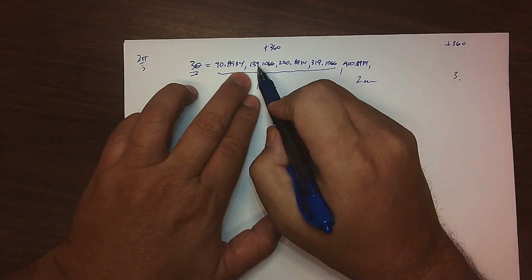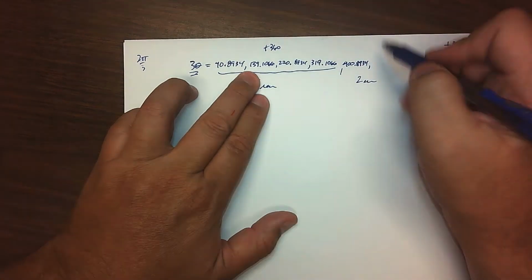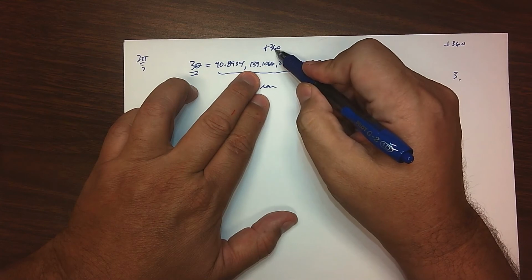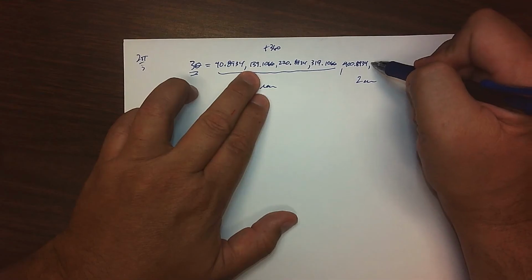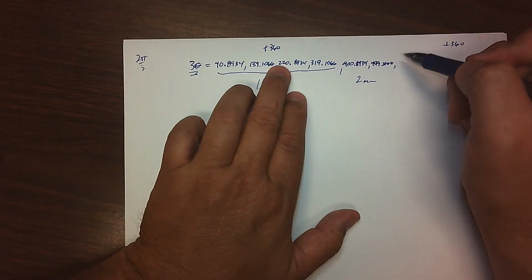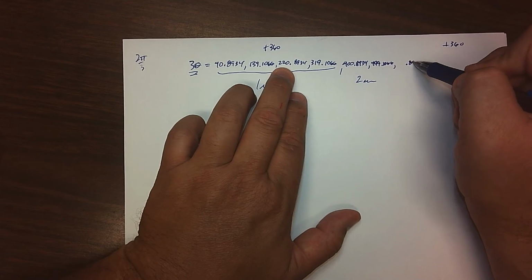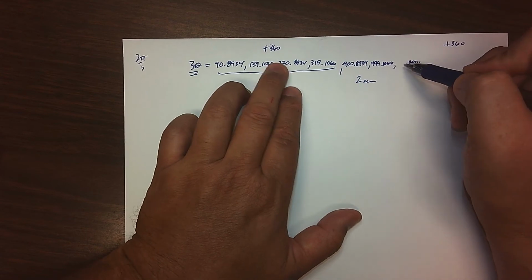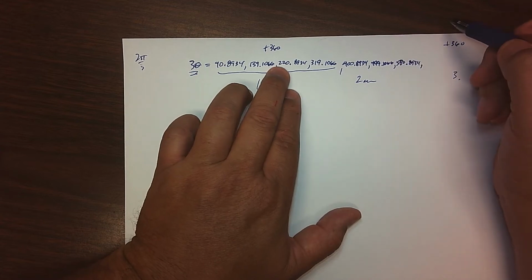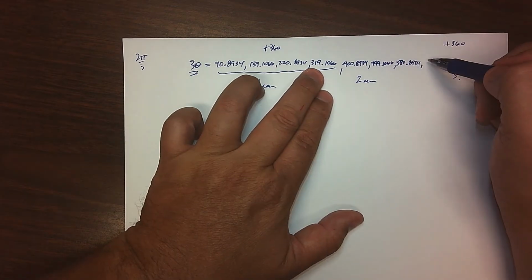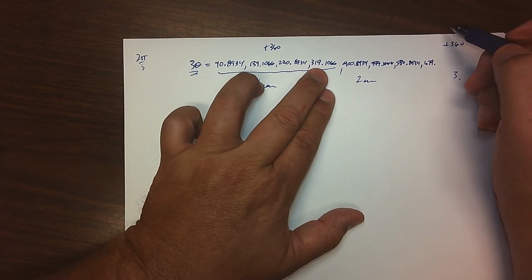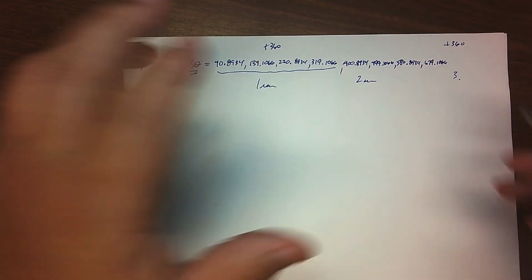If I add 360 to that, we're going to get 499.1066. If we add to the next one, we're going to get 580.8934, and to the next one, we're going to get 679.1066. So there's the second rev.